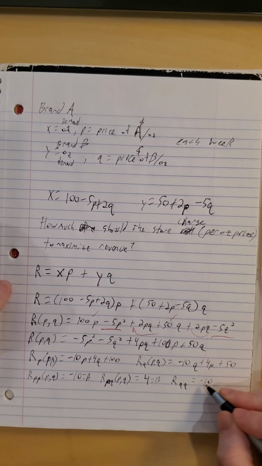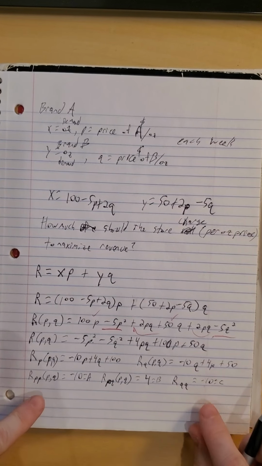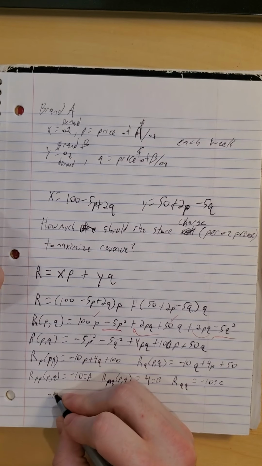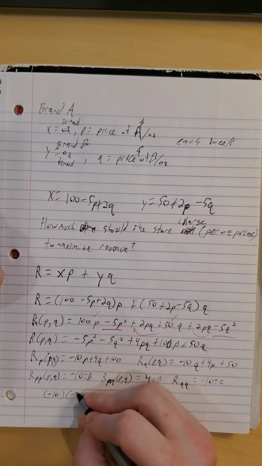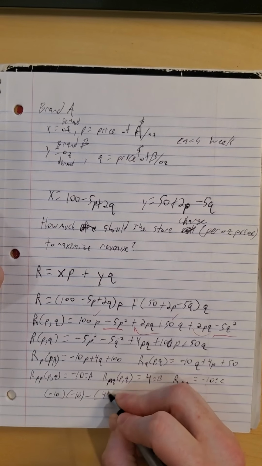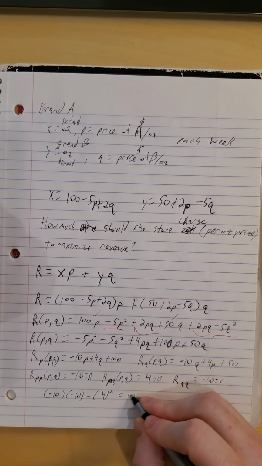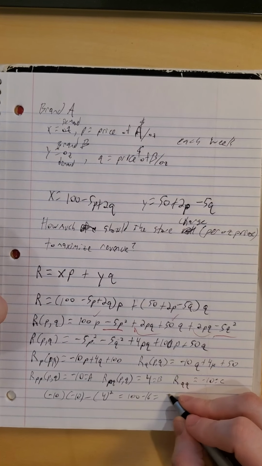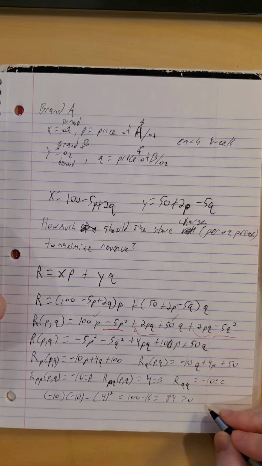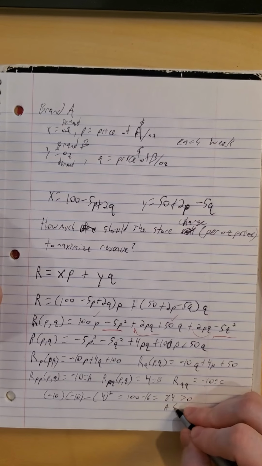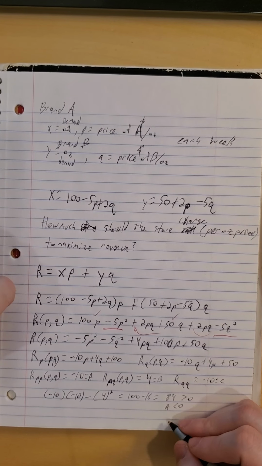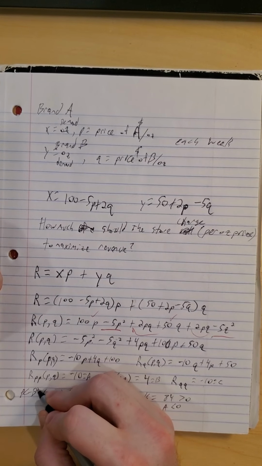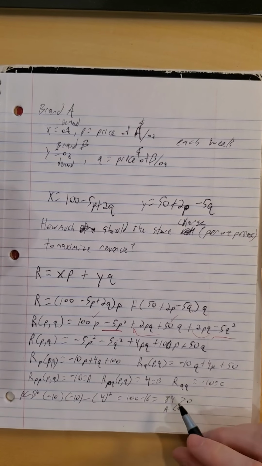This is our B, this is our C. AC minus B squared, negative 10 times negative 10 minus 4 squared, 100 minus 16. So that is 84. That is greater than 0. A is less than 0. So this is the relative max that we expect.